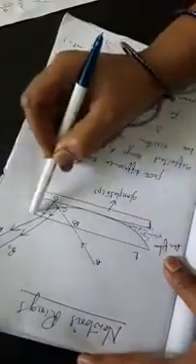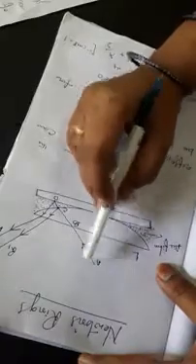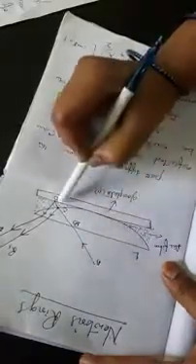These Newton rings were first observed by the scientist Newton, so that's why they are called Newton rings. In this experiment we need three things: a plano-convex lens, a plain glass plate, and a monochromatic source of light. What is a plano-convex lens? It is a lens whose one surface is plane and the other surface is curved. And what is a monochromatic source of light? It is light having only one wavelength, a single wavelength.